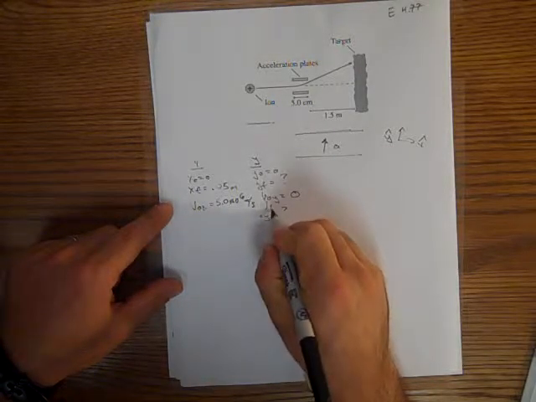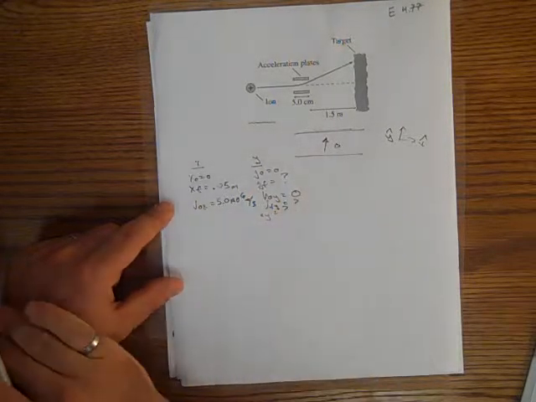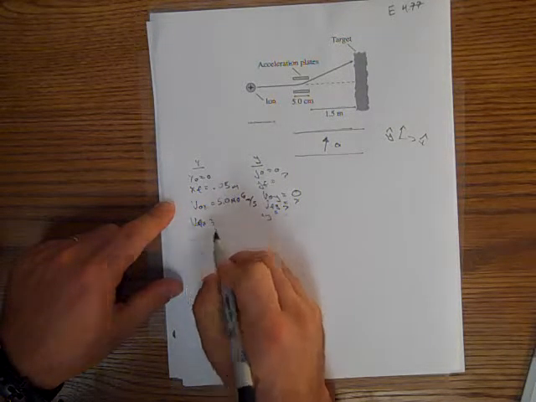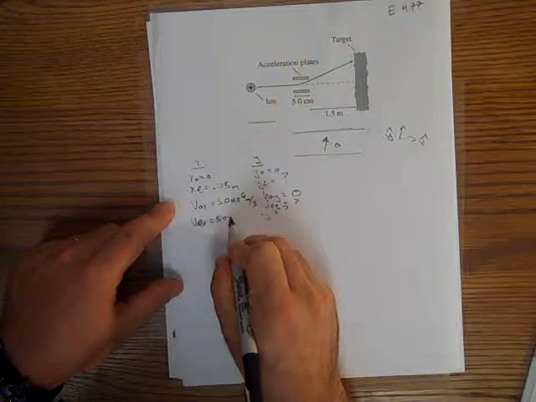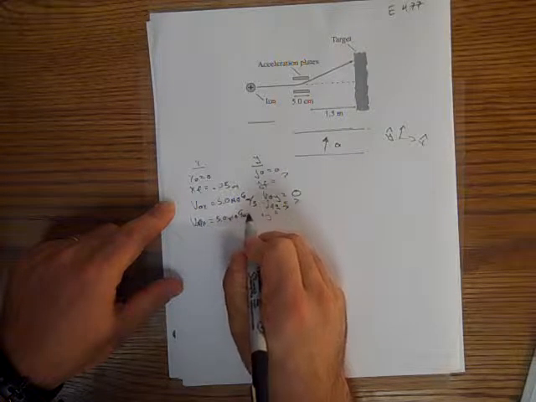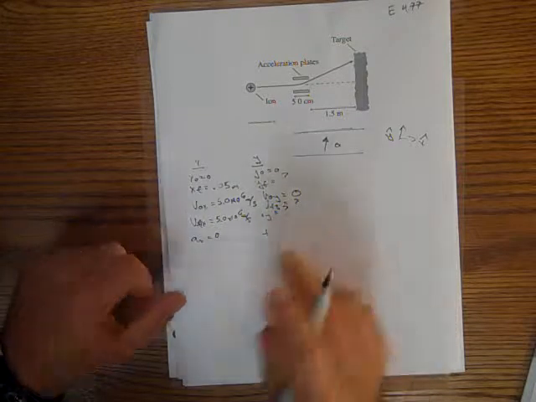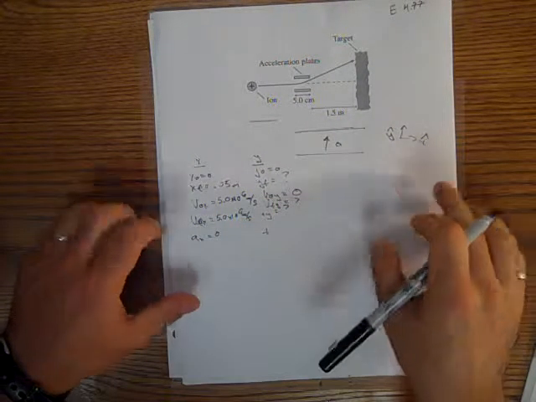And, well, I don't know my final velocity in the y direction. I do know my final velocity in the x direction. It's going to be the same, because it's not accelerating in the x direction, because ax is equal to 0. Okay, so my column's got a little wonky here.